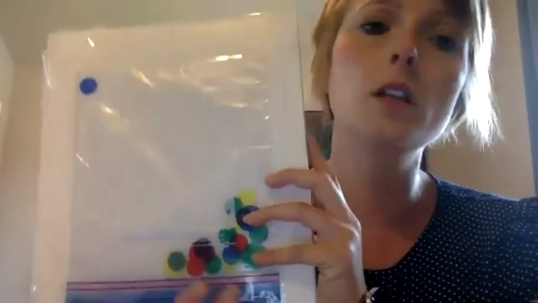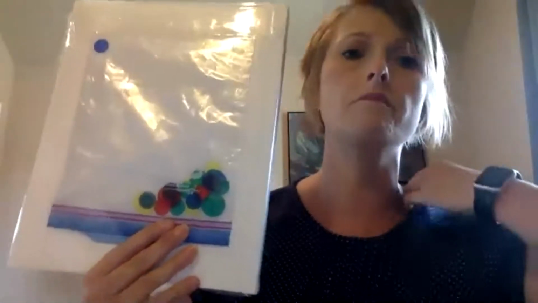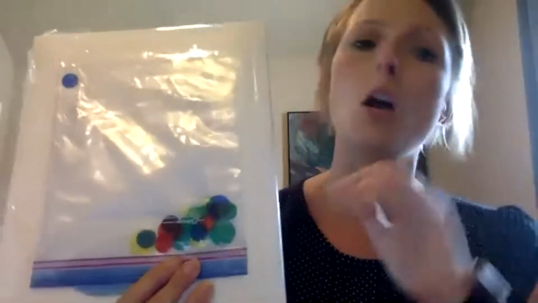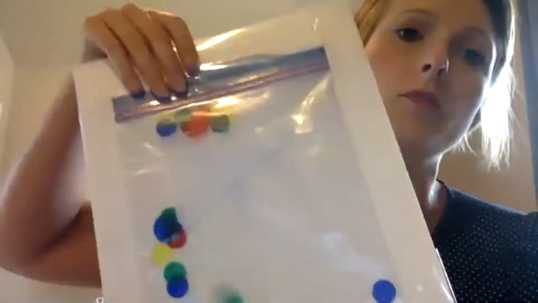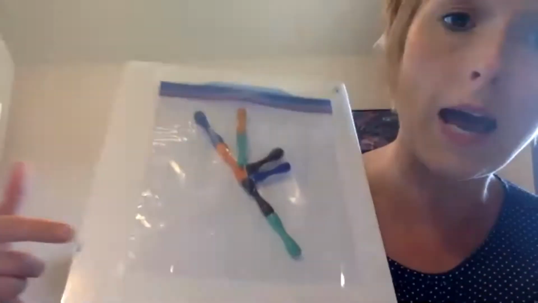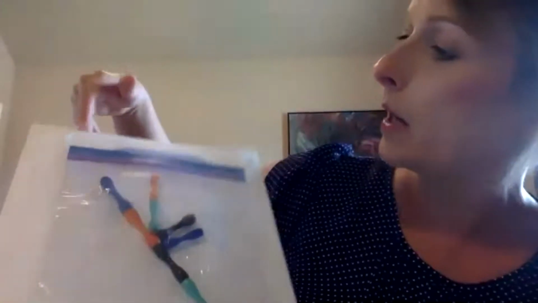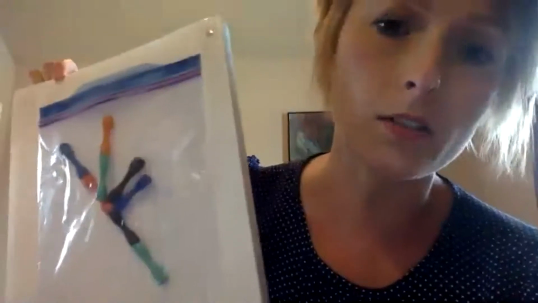But you could use baby oil, you could use vegetable oil, you could use even conditioner or laundry soap, anything to get that little flow in there where they can press and pull. I used a Ziploc bag and then some tape. I wanted duct tape, but all the decorative duct tape's at work, so I didn't have that here. So I used packing tape.